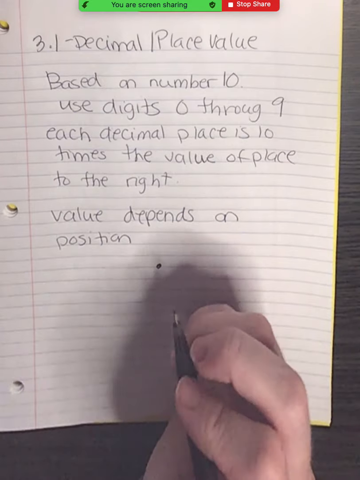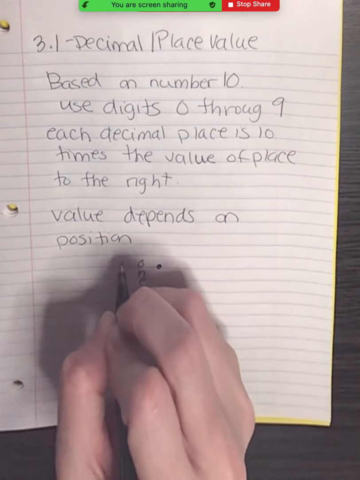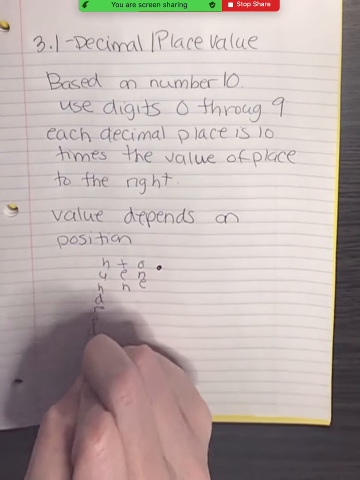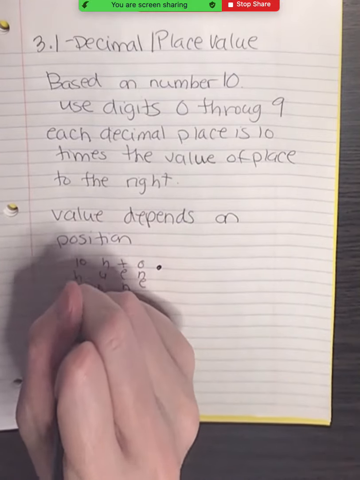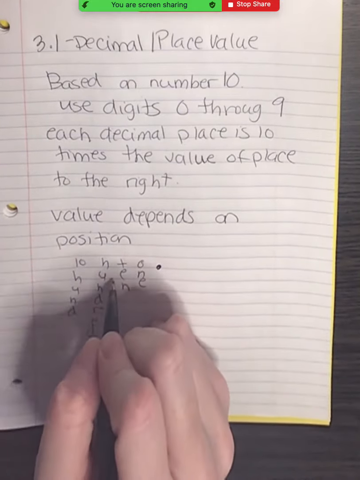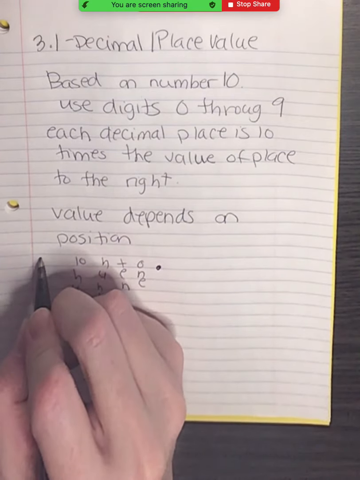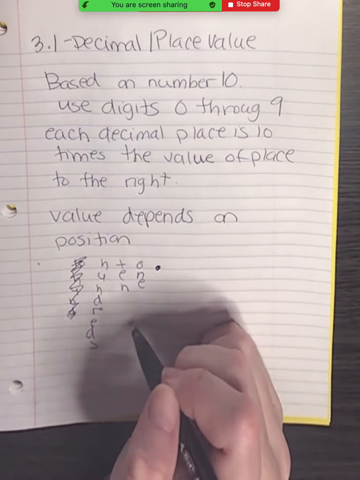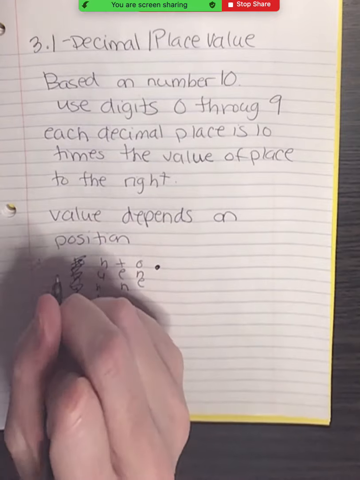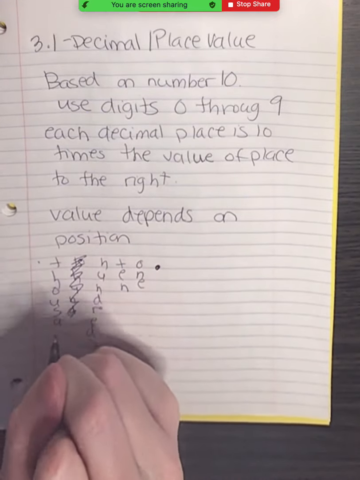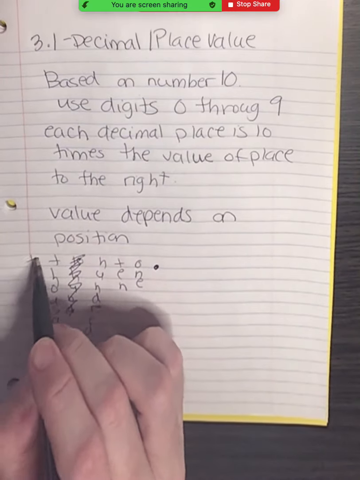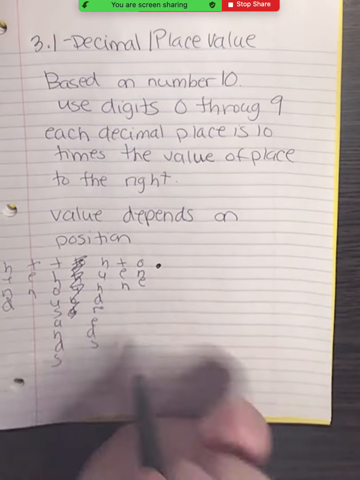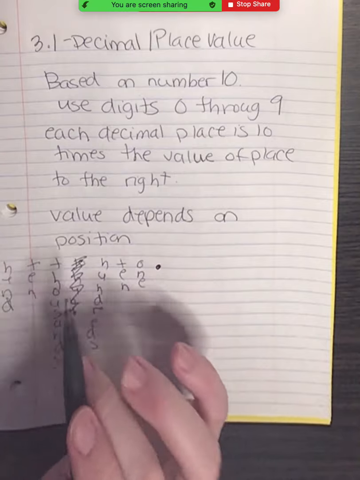To the left, we have the ones, the tens, the hundreds, the thousands, then the 10,000s, the 100,000s, million, 10 million, 100 million, billion, okay?